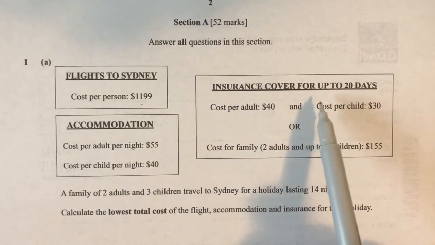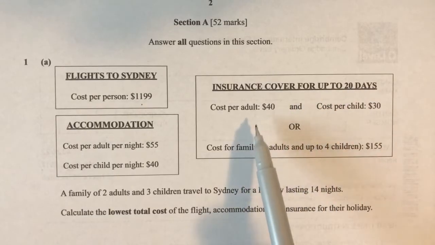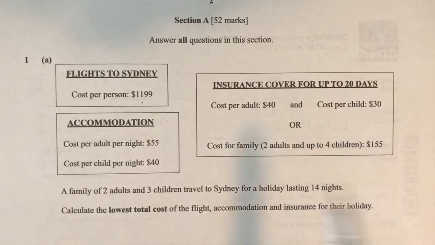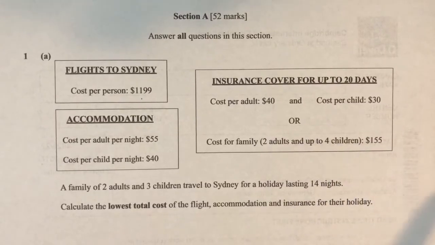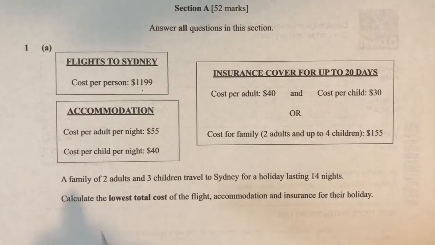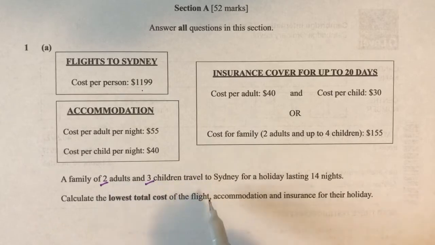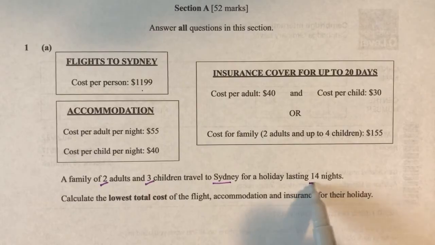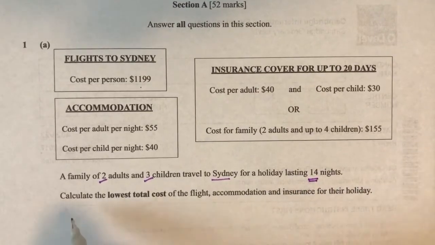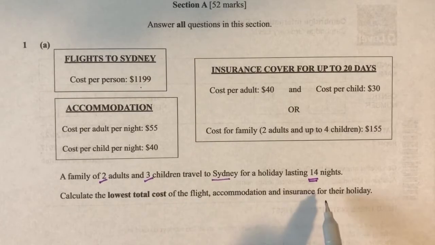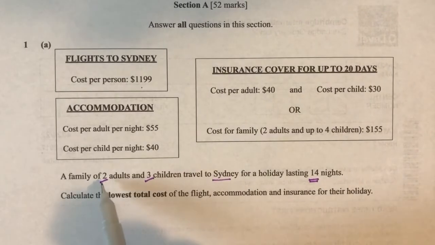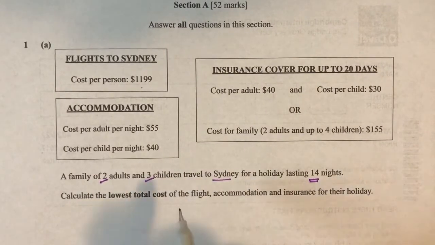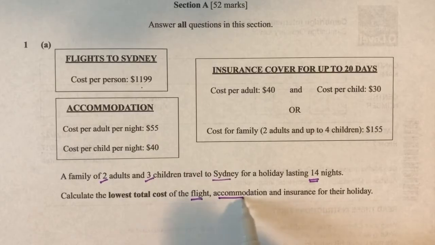Now we have the insurance for up to 20 days, the cost for adults and cost per child, or you have the family cost. Now it says a family of 2 adults and 3 children traveled to Sydney for a holiday lasting 14 days. Calculate the lowest total cost of the flight, accommodation, and insurance of their holiday. So they have 2 adults and 3 children. So you have to find first the flight, accommodation, and insurance.